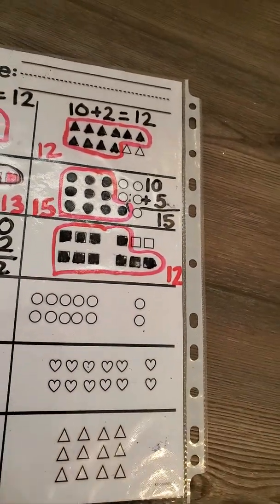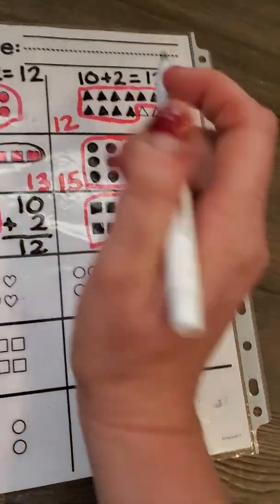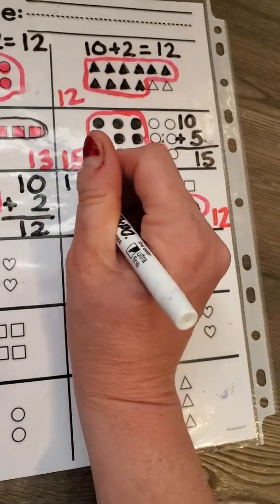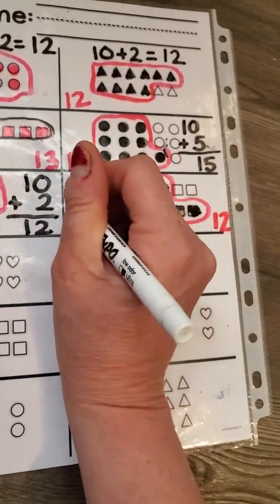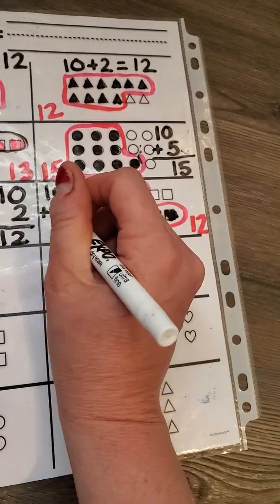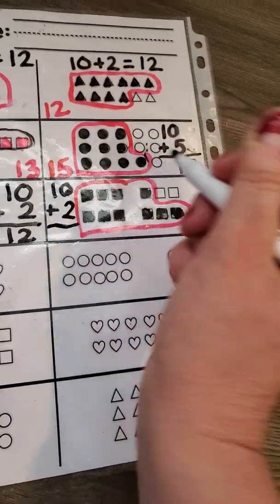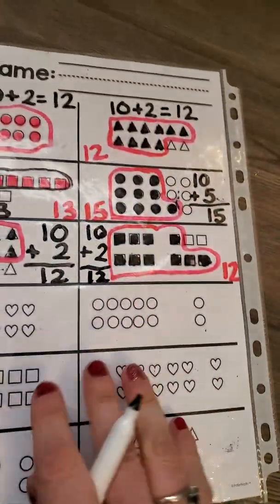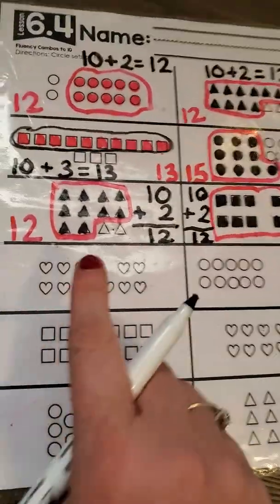And then over here, I'm going to write my math sentence, okay? And I'm going to do it up and down again because I don't have any room along the bottom. So I'm going to do 10 plus, we got 2 left over, right? So 2 equals, and we know it's 12. So I'm going to put my 1 and my 2 down there. Good job, guys.